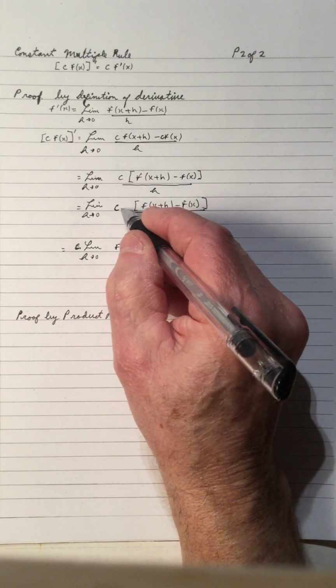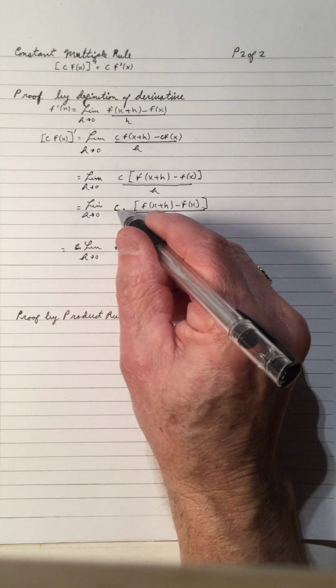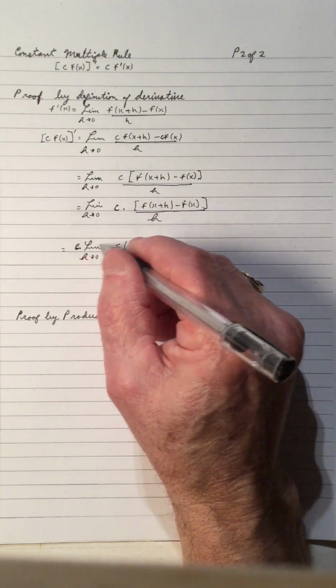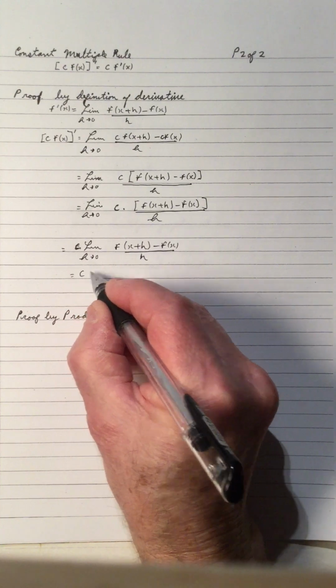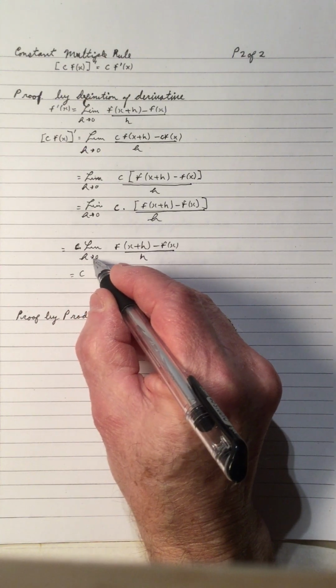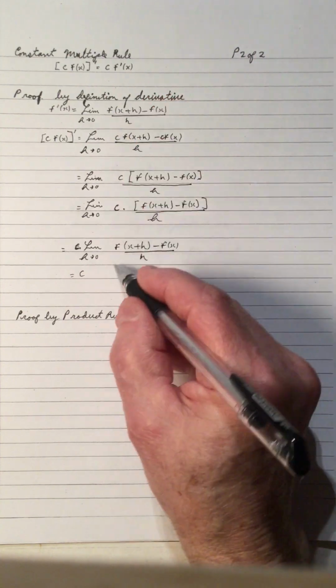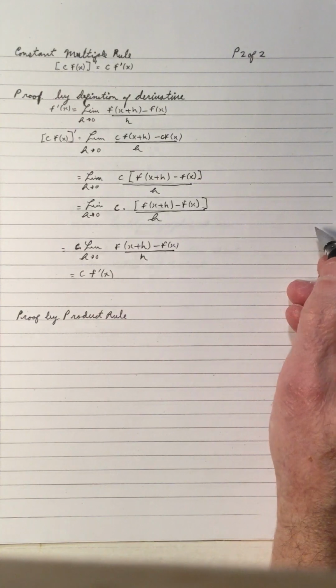By the limit rules, any number times the limit, you can take the limit of the product. So that's c times the limit as h approaches 0 of f of x plus h minus f of x over h, which is right here. So that's f prime of x.